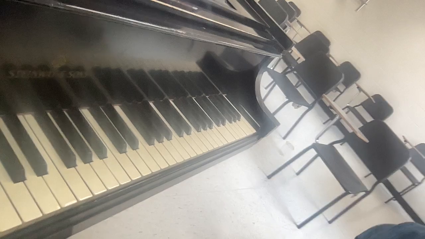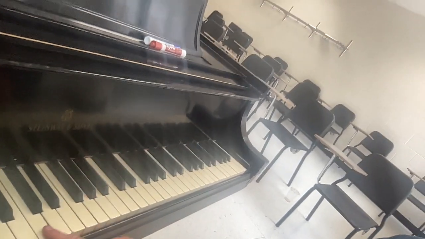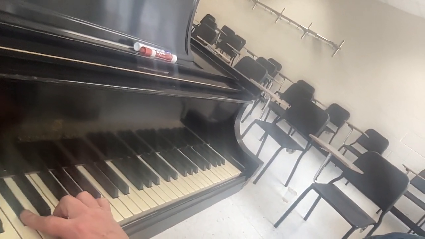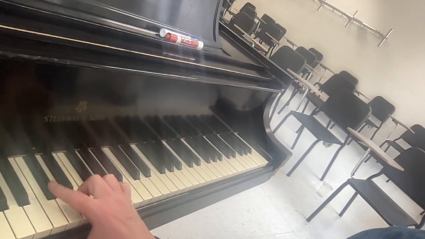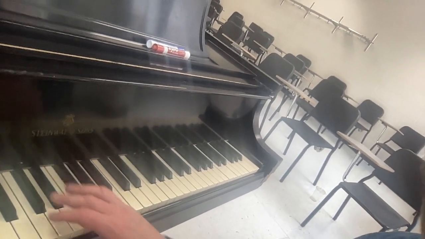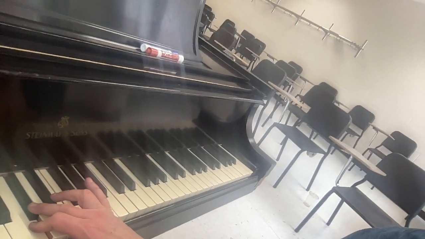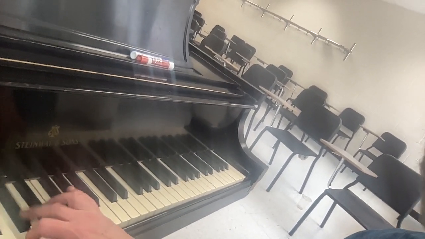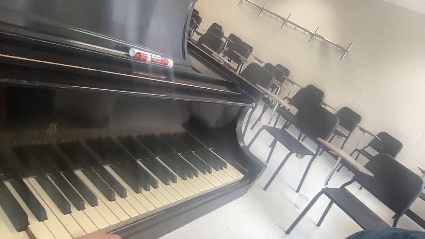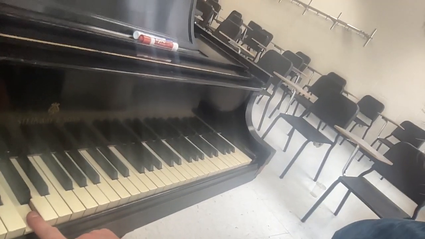We learned in the last video that we have two types of seconds. So here they are. There we go. So you can see a half step there. That would be the minor second. Here's what this sounds like when you play it together. Hopefully the piano sound is okay. That's a minor second, a half step apart.